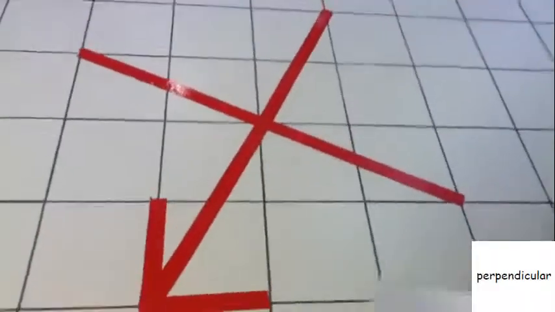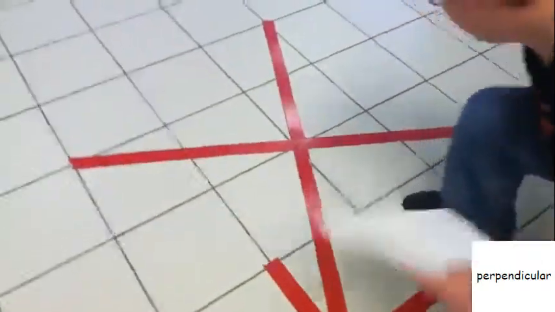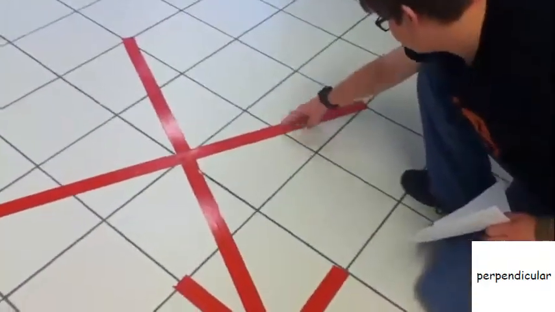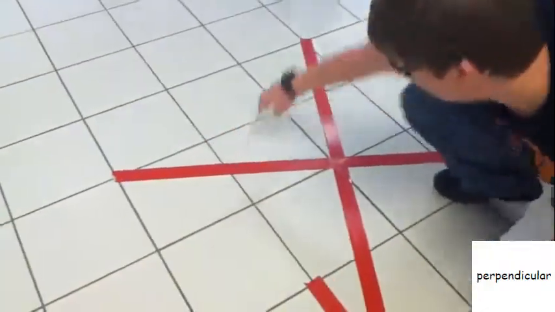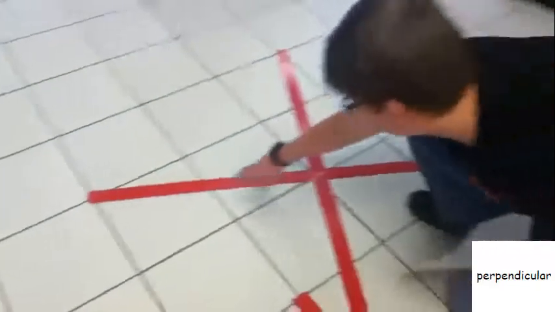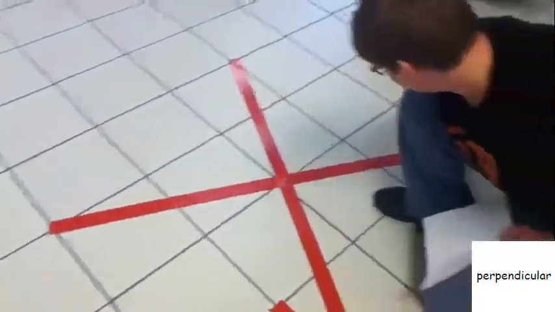Okay, so now we're going to talk about perpendicular lines. So, as you can see, we changed them a bit. We still have the normal slope of 2 over 1, up 2, over 1. And then we have this one, which the slope is up 1 over 2, and it's also negative because it's falling from the top left to the bottom right.